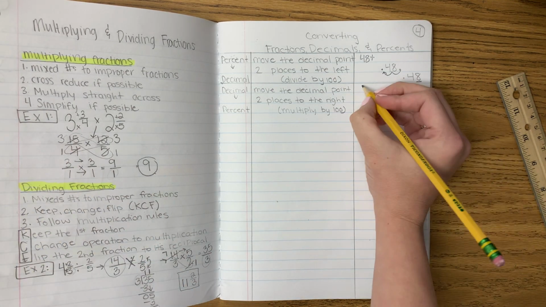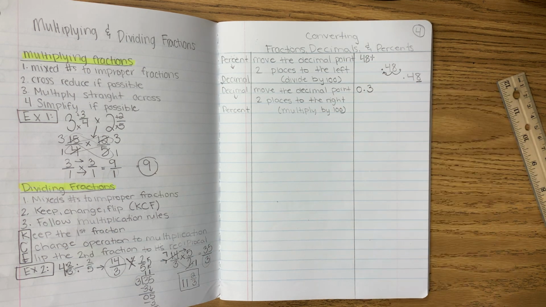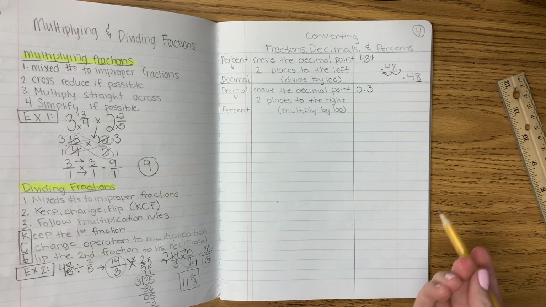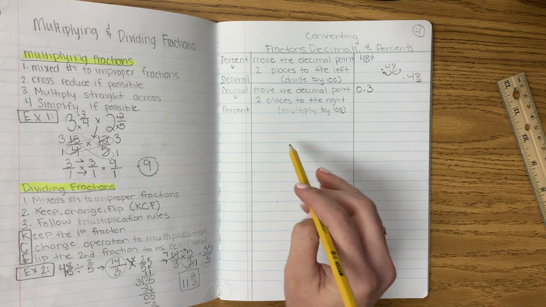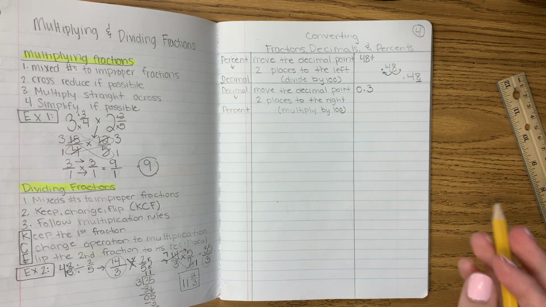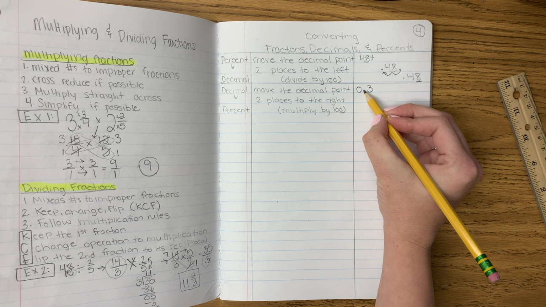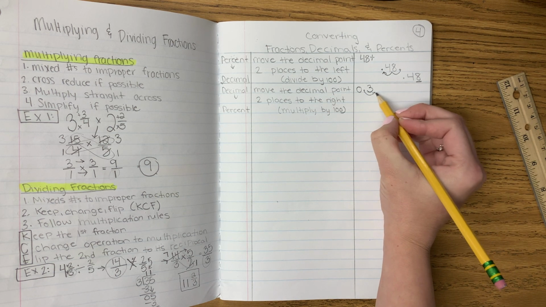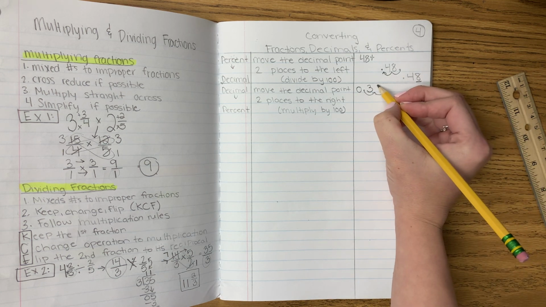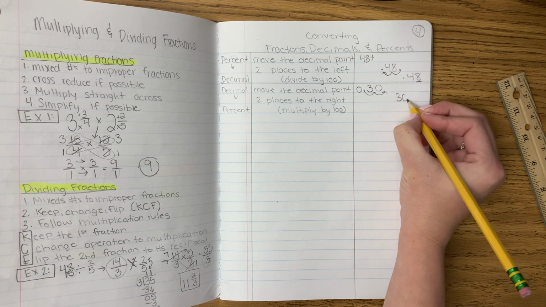So this time, on the opposite hand, I have 0 and 3/10 or 0.3, and I want to get this into a percent. So I need to multiply it by 100 or move it over. So I am multiplying it to the right instead of dividing this time. So I'm putting it over 2 times, and where there is an empty space, you need to put a 0, and so we get 30%.